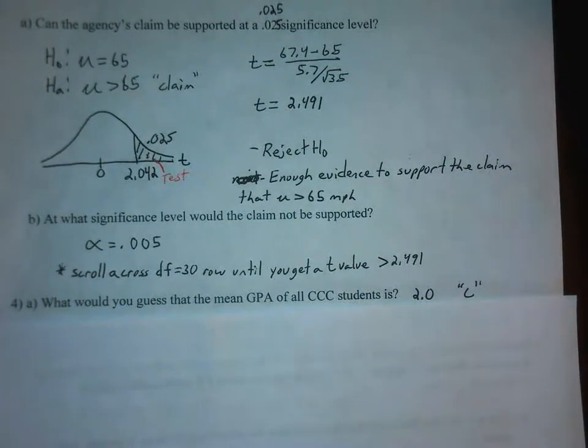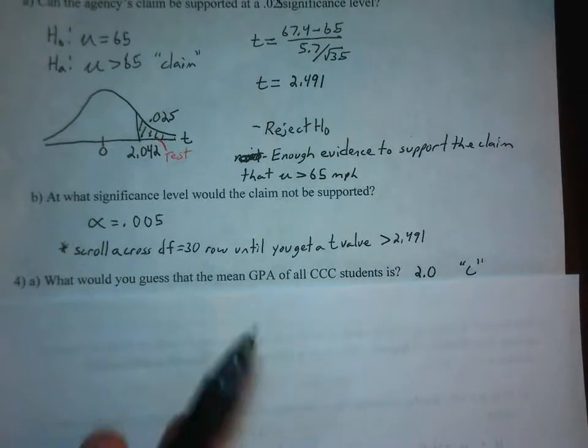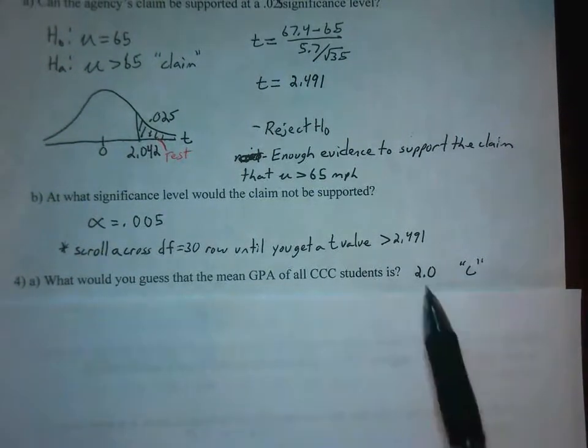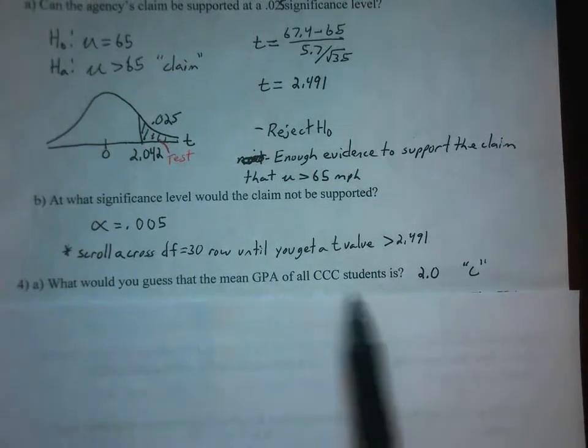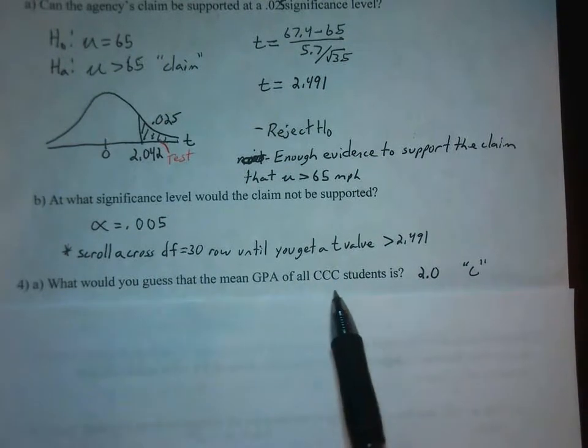Okay, then moving on to the last one. What would you guess the mean GPA of all CCC students is? Now, I'm just saying 2.0 because that's about what a C average is. I don't know this. Maybe CCC stands for we're C students. I don't know. That's a joke.